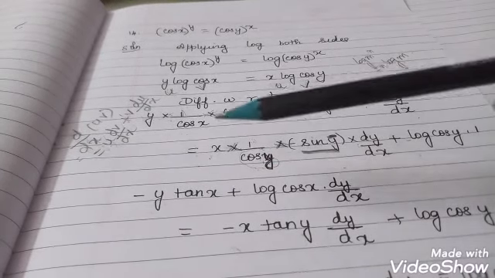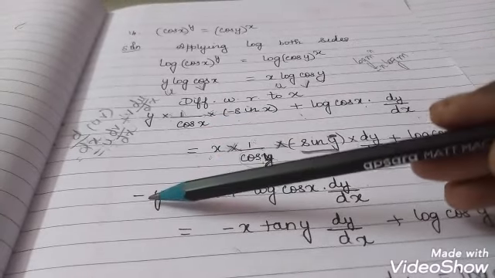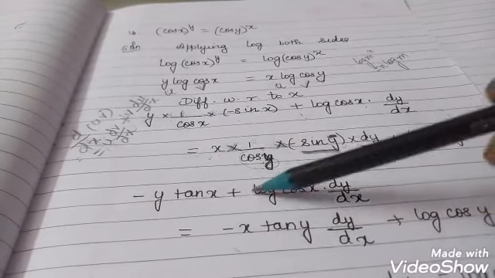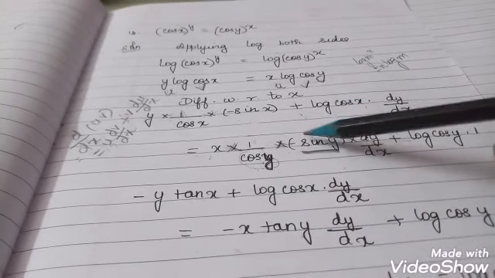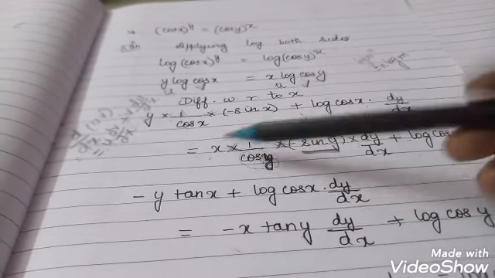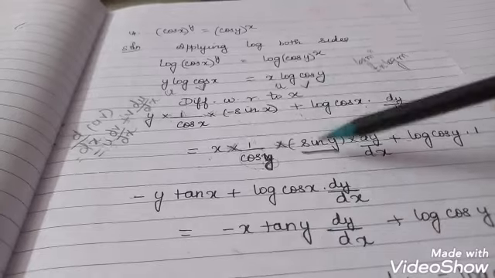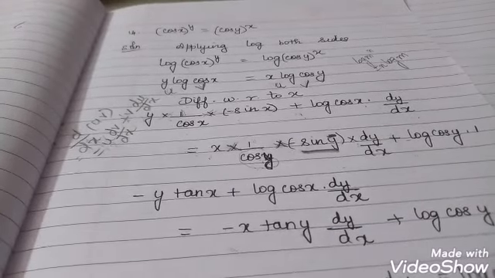So when you simplify it, what will I have? It is minus sin by cos. What is it? It's minus tan. So I have written it as minus y tan x plus log cos x into dy by dx equal to, what is minus sin y by cos y? That's nothing but minus tan y. So you have it as minus x tan y into dy by dx plus log cos y. This is what you have here.